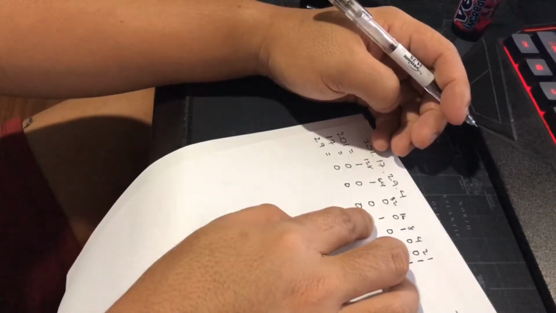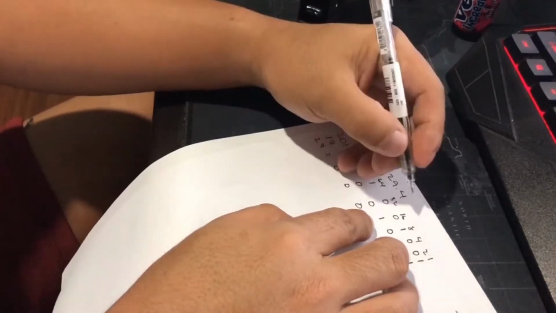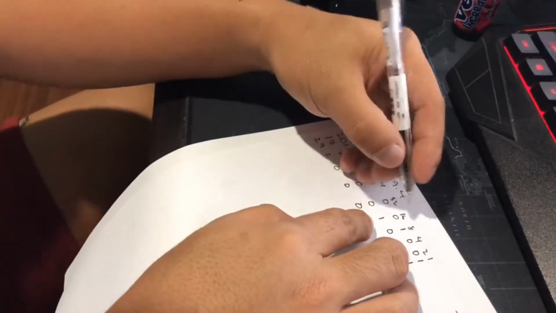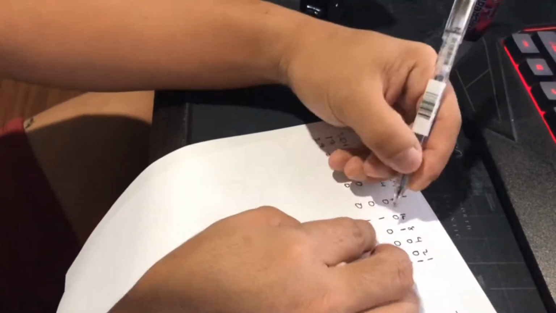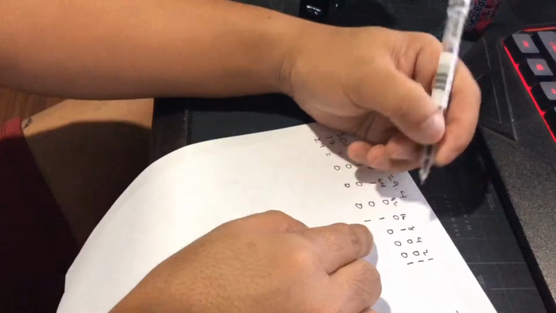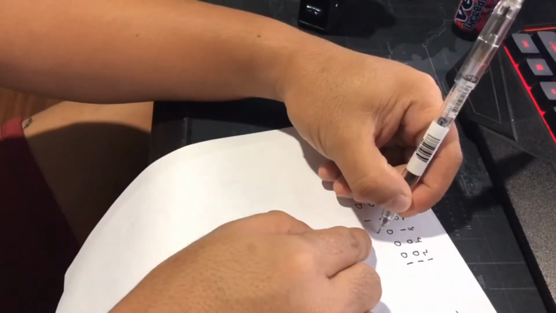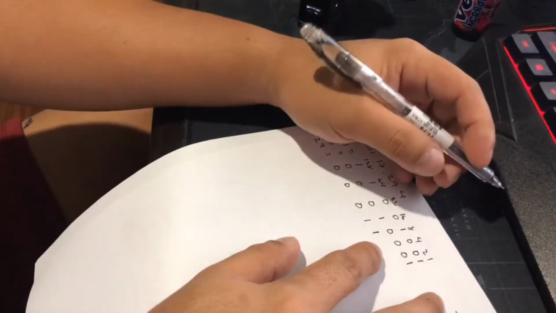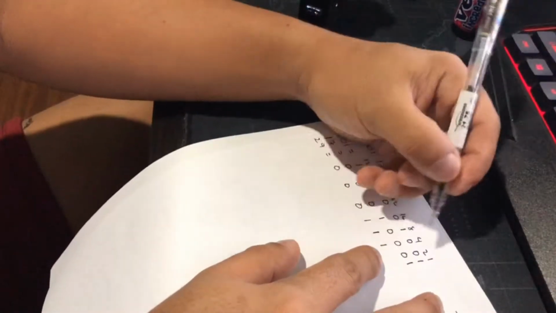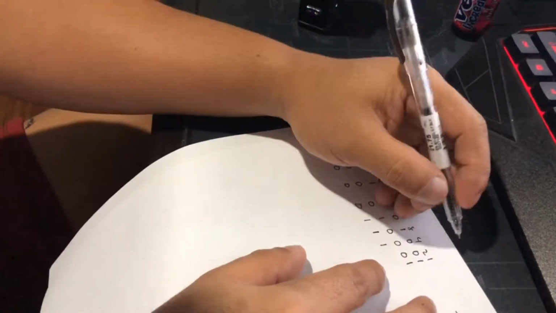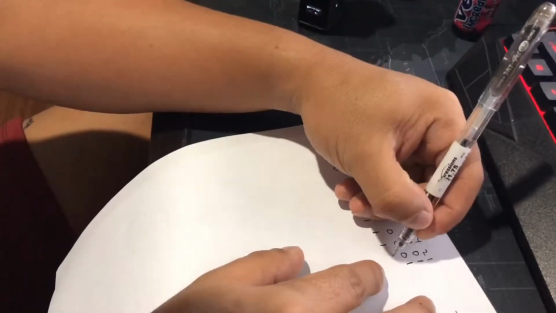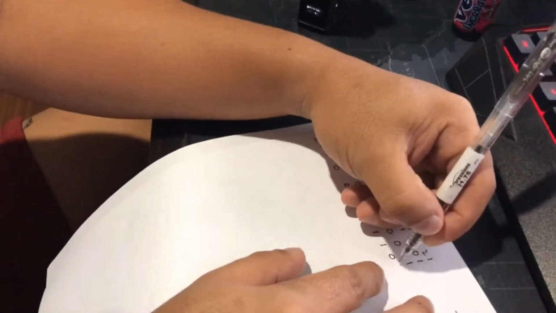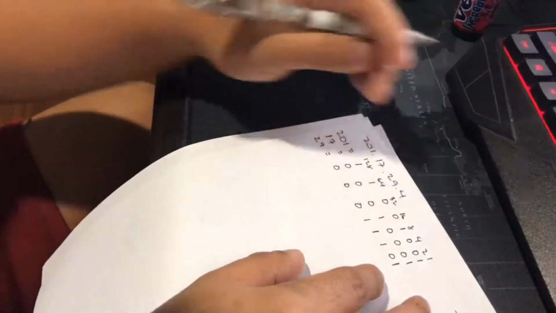So 29 minus 16, it's gonna be 13. So 1. 13 minus 8, 1. 5 minus 4, 1. 1 minus 2, 0. 1 minus 1 is 1.